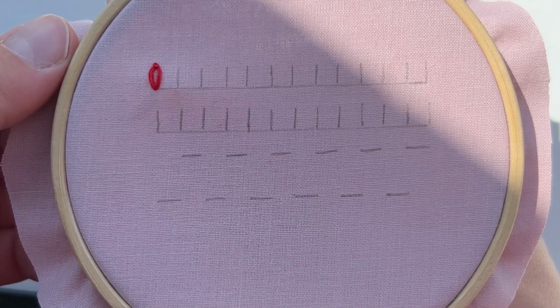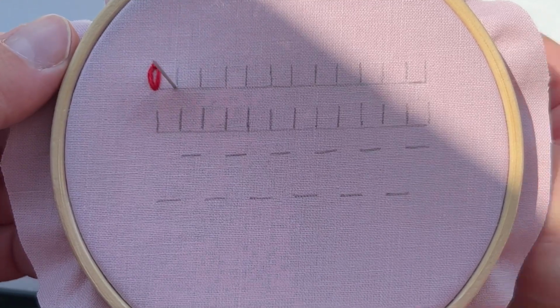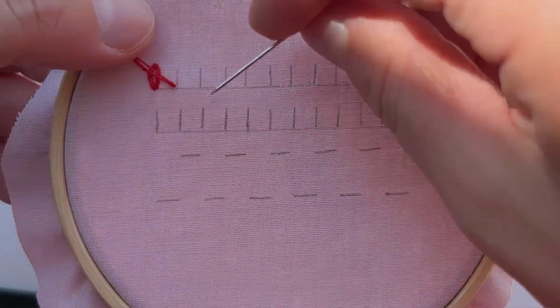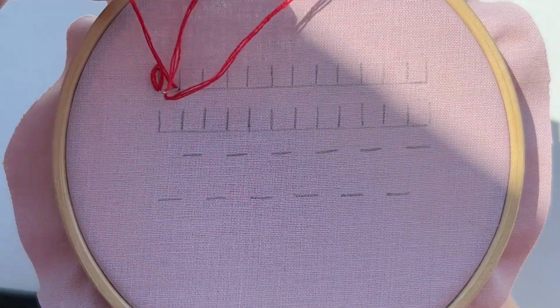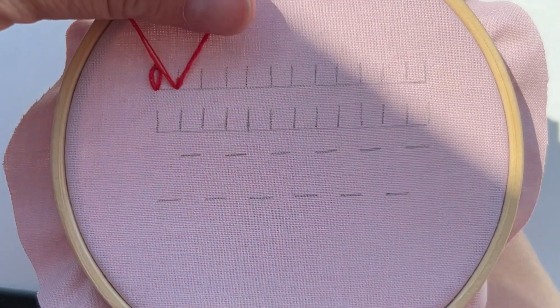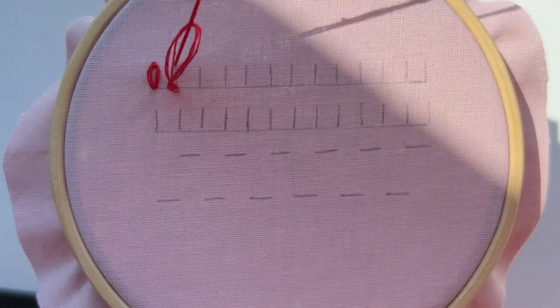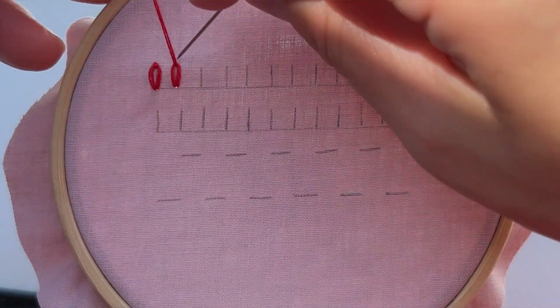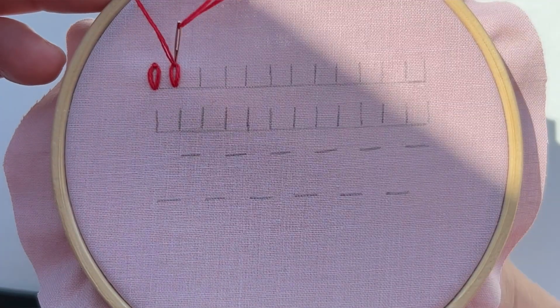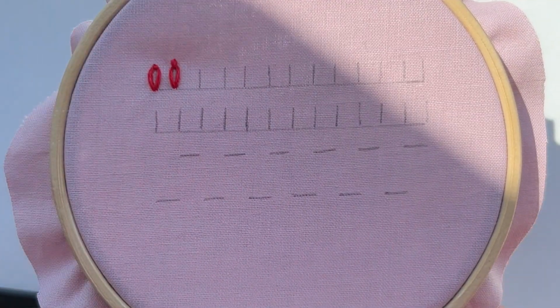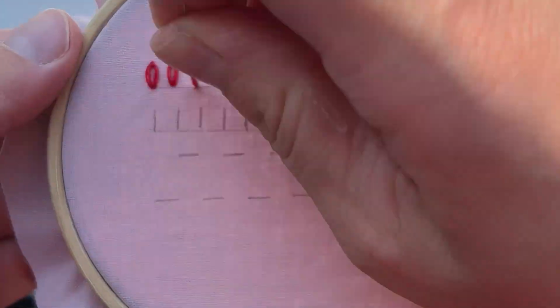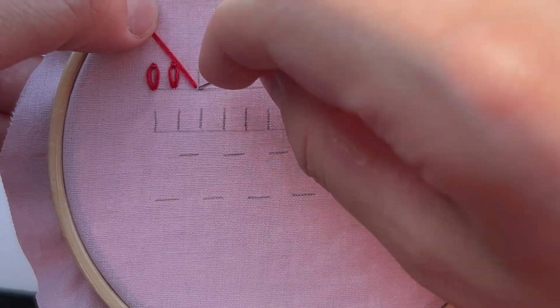Again, bring your needle up through the fabric. Insert the needle back into the fabric close to where it emerged. Leave a loop, bring the needle up again at the tip of the petal and pull the thread. Secure the loop with a small stitch. Continue this process to create additional petals.